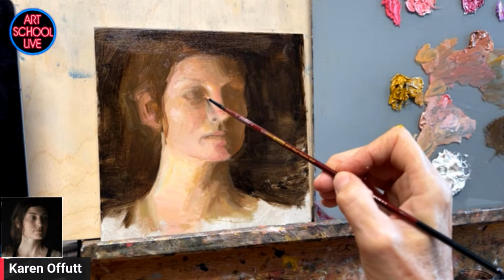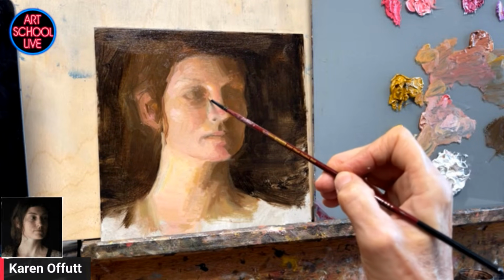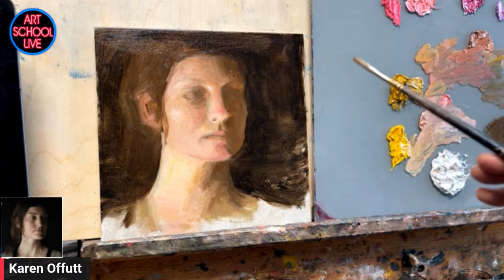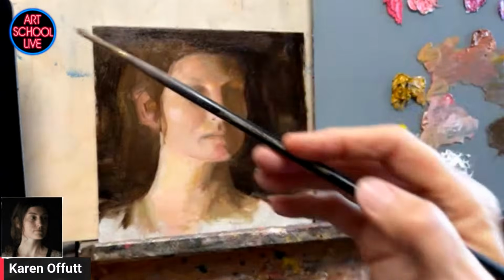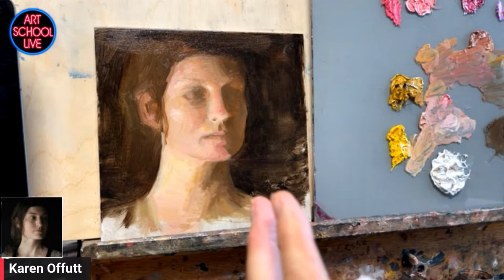So, I think for most of us artists, we paint in a way that's like optical mixing, and that's where you have like different colors in one value, because skin is not flesh tone. I mean, there's no such thing as a flesh tone.